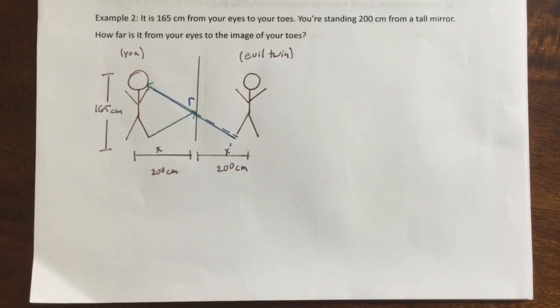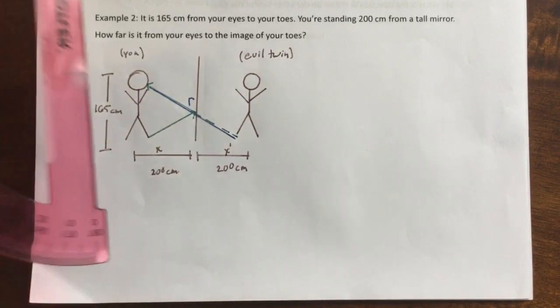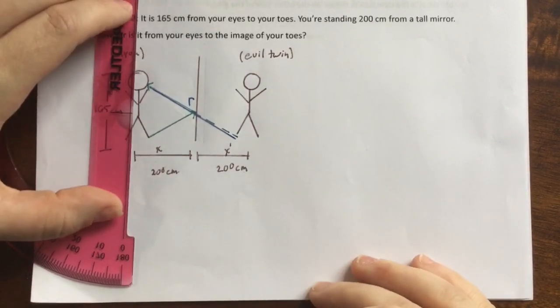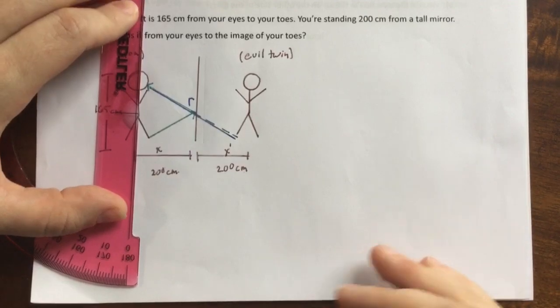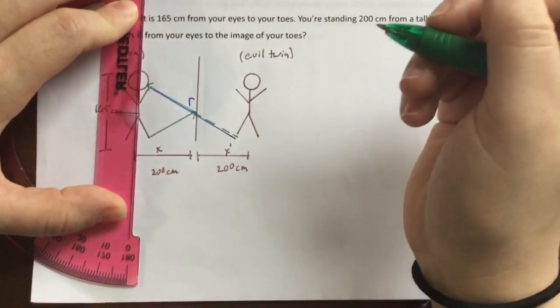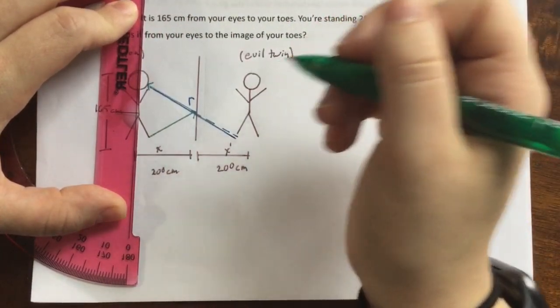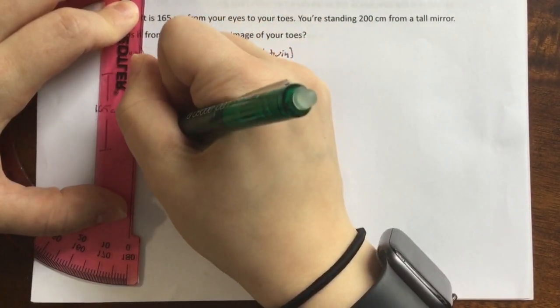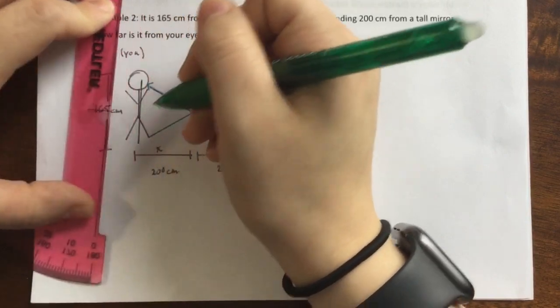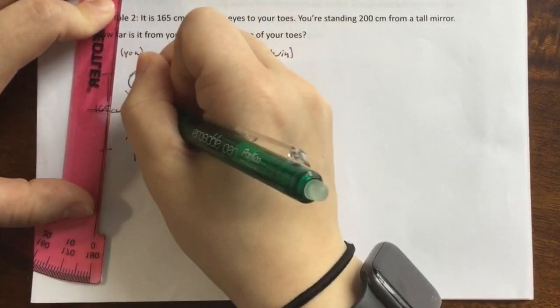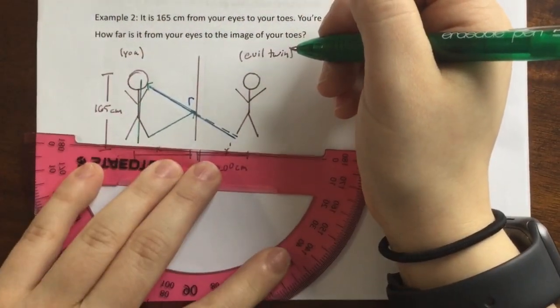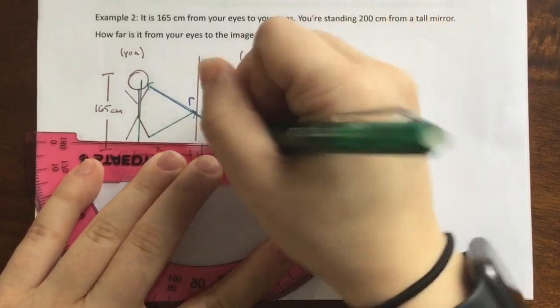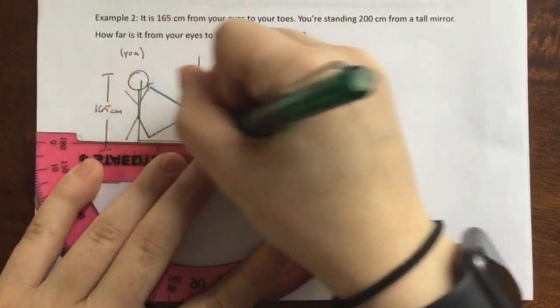R is the hypotenuse of a triangle. We have your height here. I think we're assuming that your eyes are on the top of your head, which, whatever. So we have your height here. That's 165. And we've also got this here.